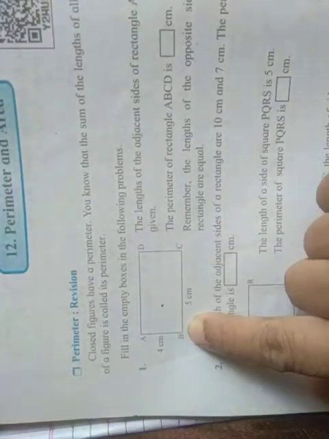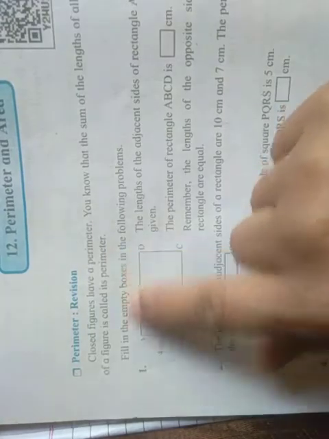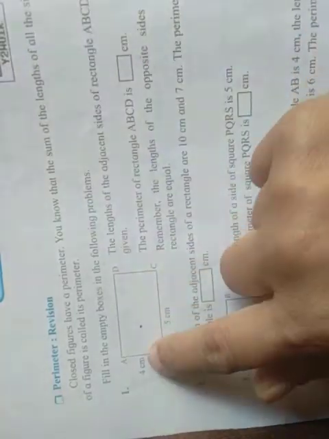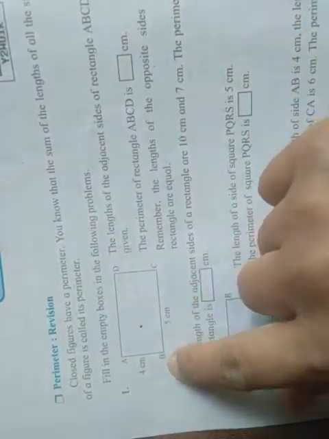Okay, now perimeter of closed figures. Closed figures means, you can see there is a rectangle here, which is closed on all the sides. You cannot see that it is open from any of the sides. So this is a closed figure. Then you can even see a square, which is also a closed figure, and a triangle, which is also a closed figure. Now whenever we have to find a perimeter, what we have to do is measure all the sides of the given figure.